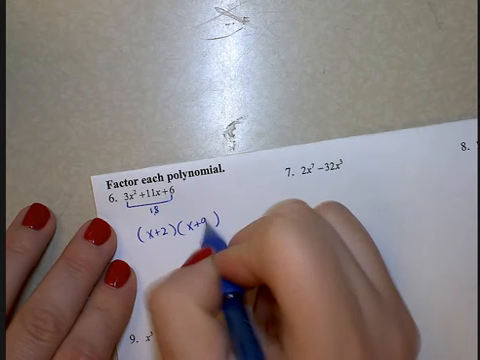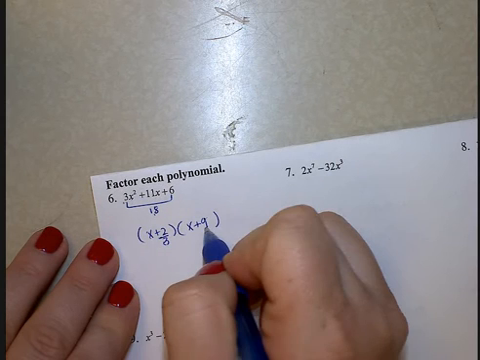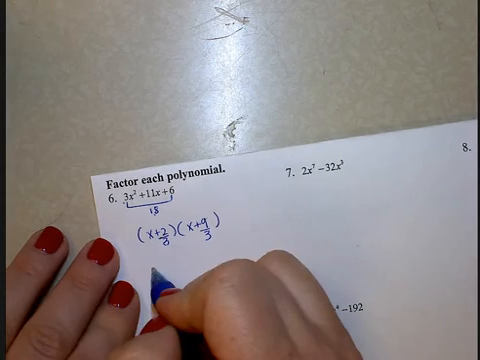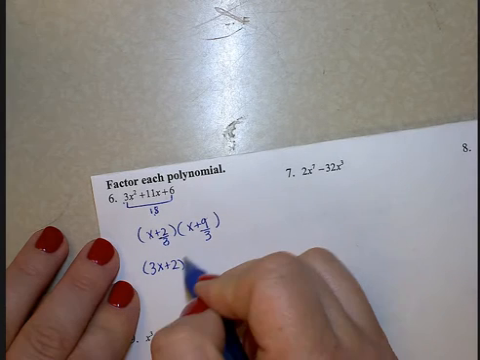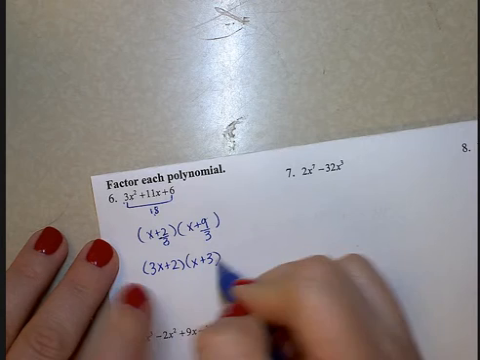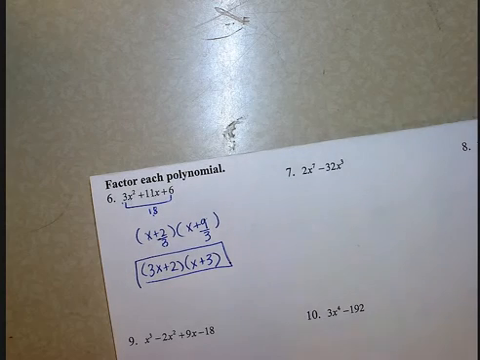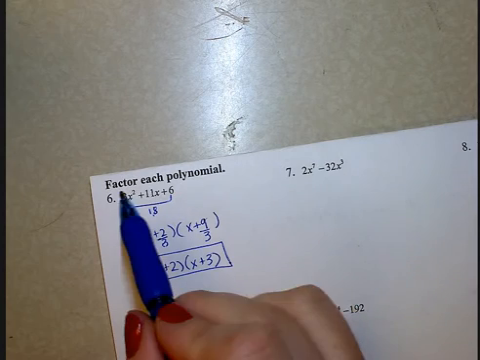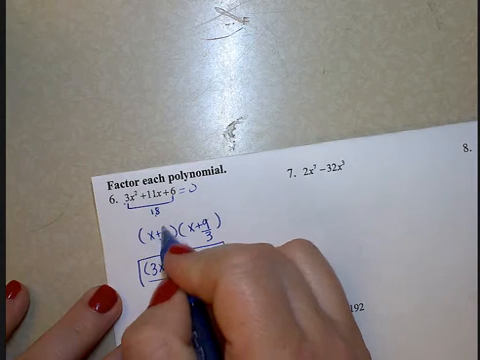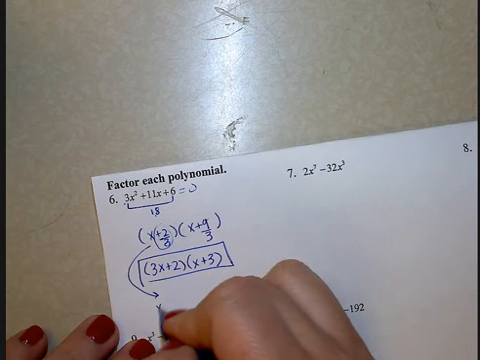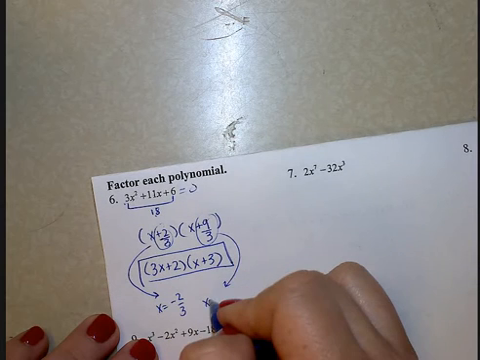Now because the leading coefficient is not 1, we need to do bottoms up. This cannot be reduced, so I push it up. This can be reduced. So if it only says factor, there's your final answer. But as a review, if it said solve, and this was set equal to 0, then one answer would have been x equals negative 2/3, and the other answer would have been x equals negative 3.